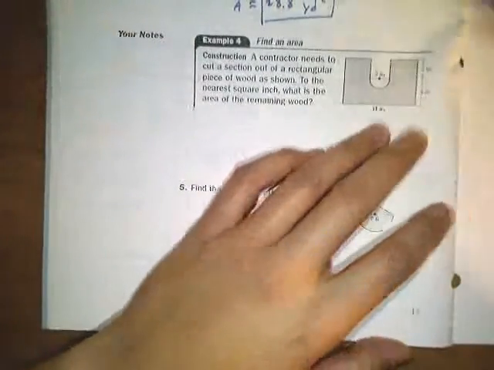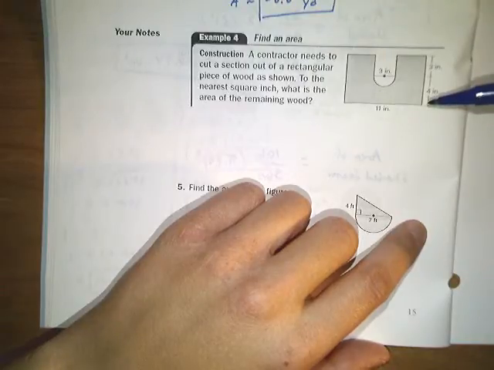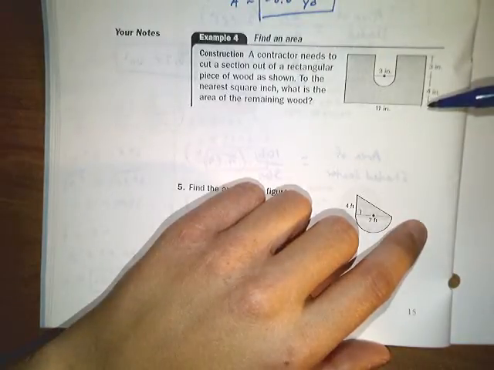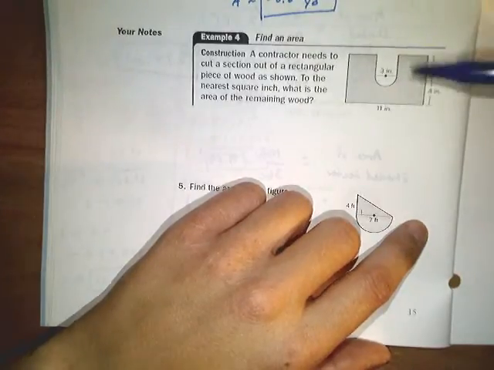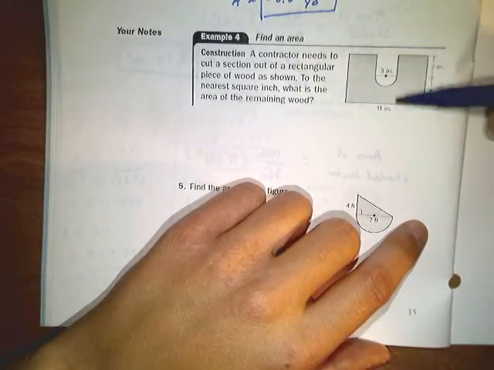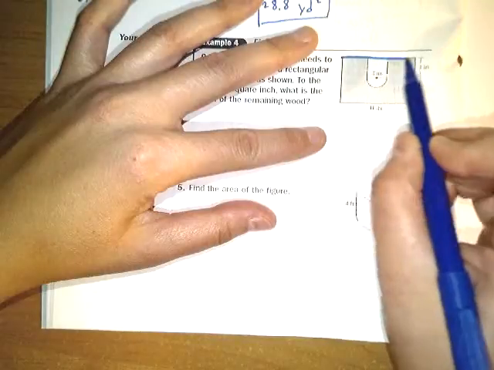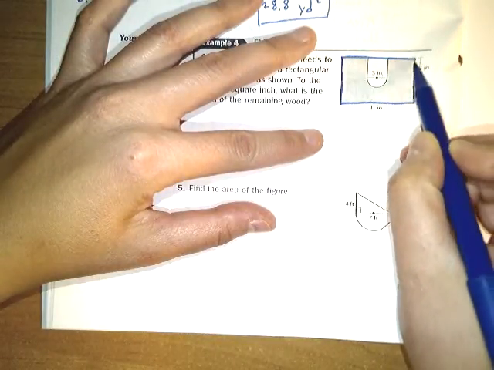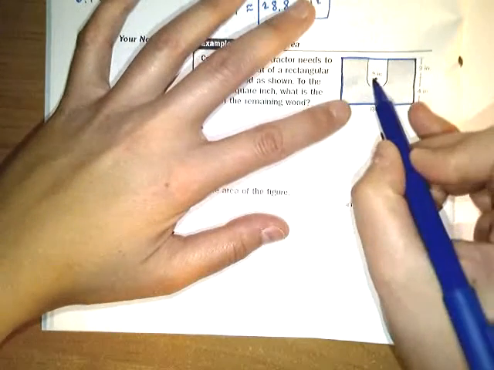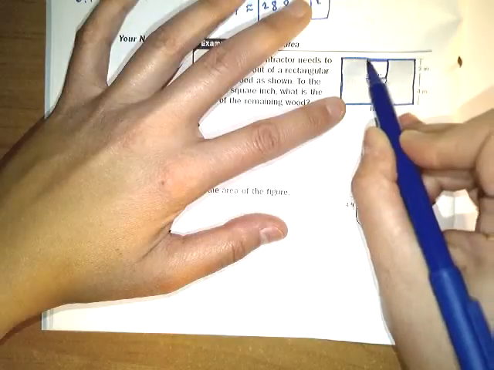All right, so they're constructing something in this shape, and they want to know how big an area the shaded portion is. What I see is three shapes. I see this large rectangle here. I see a square right here. How do I know this is a square?